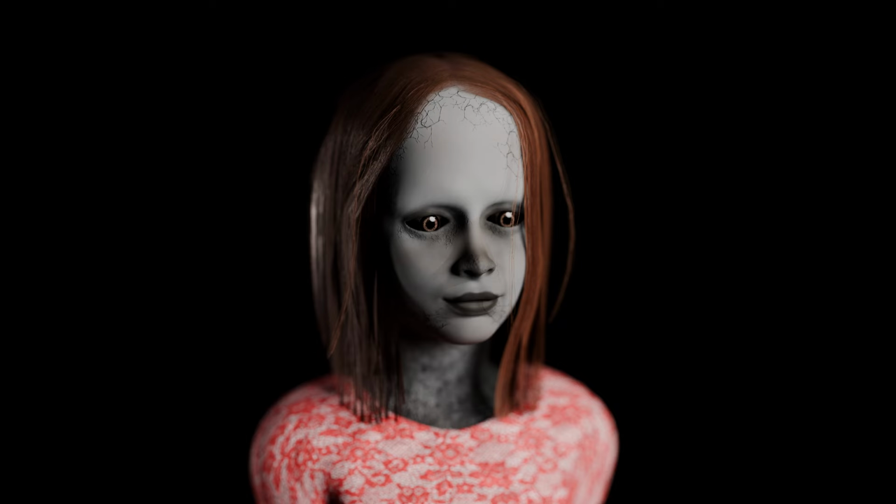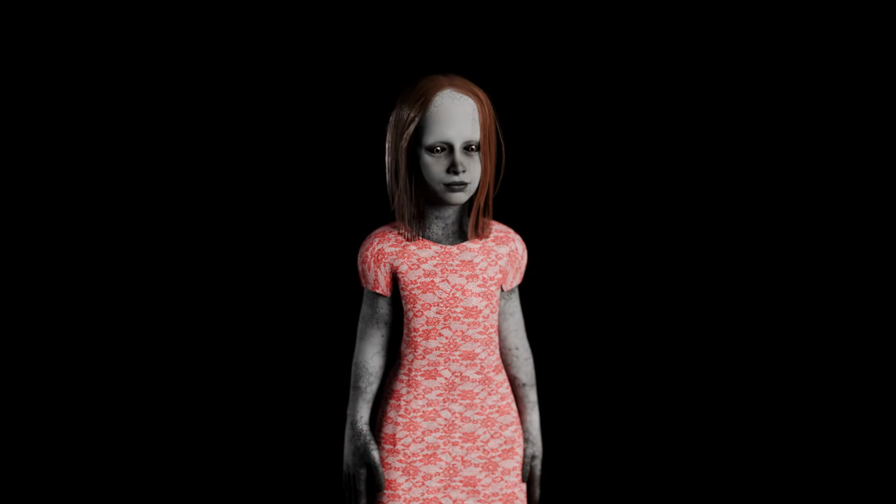We have finished texturing, and this is the final look of this game-ready asset rendered out. I think I did okay, and the ghost girl ended up looking quite scary.